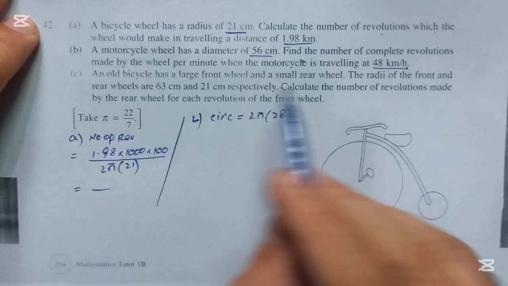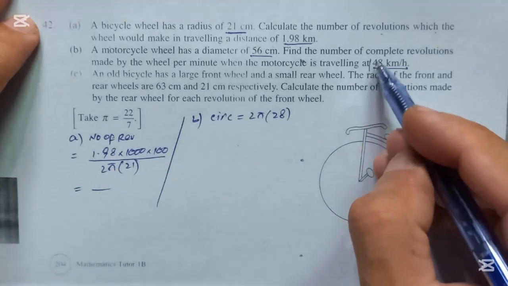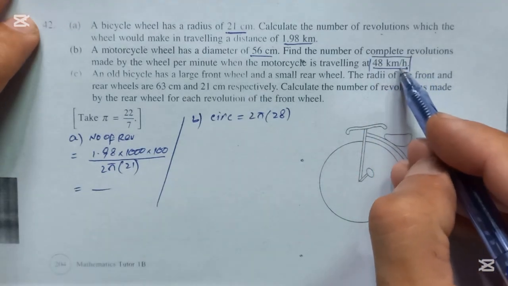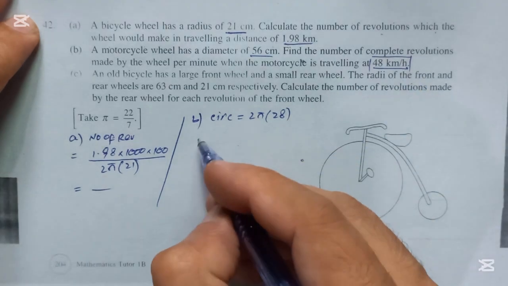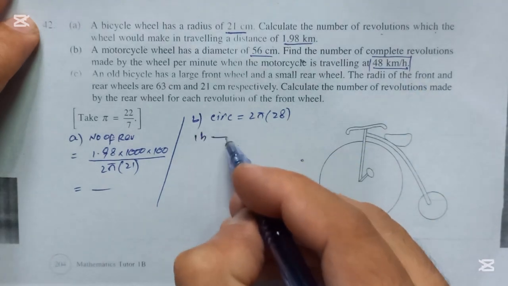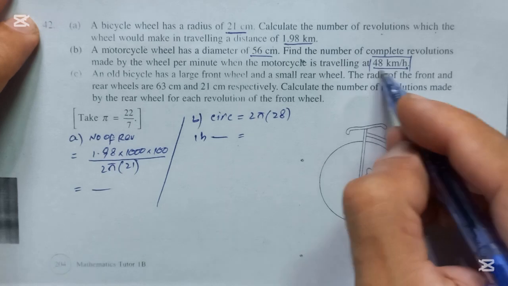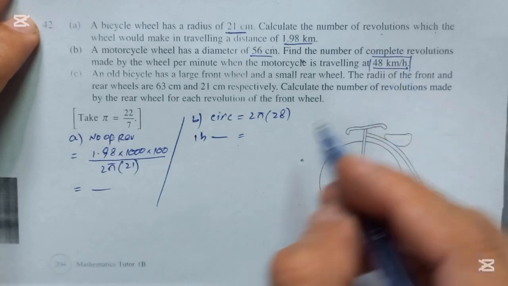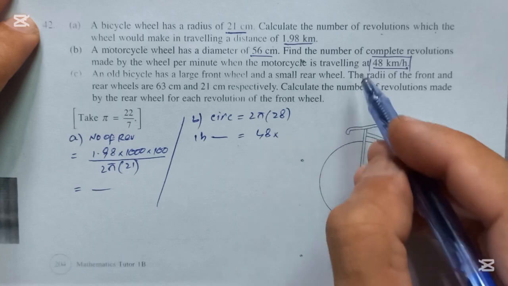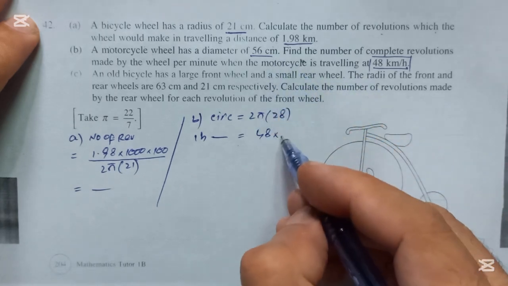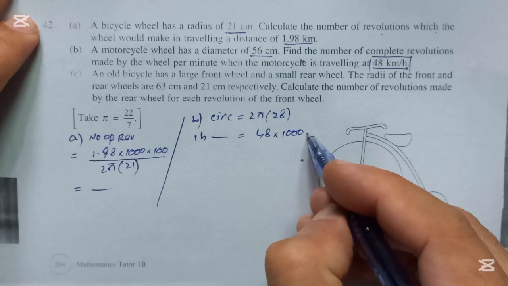So from here we can see now the distance traveled by the wheel at the speed of this. So in 1 hour, the thing is actually covering 48 kilometer. So convert it into centimeters. In 1 kilometer there are 1000 meters.